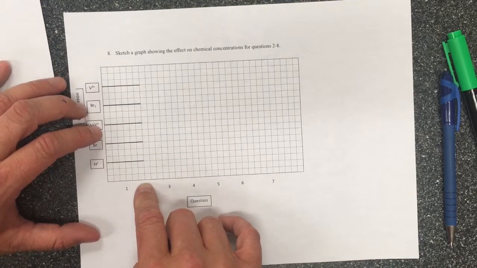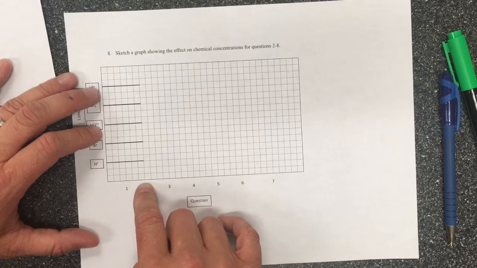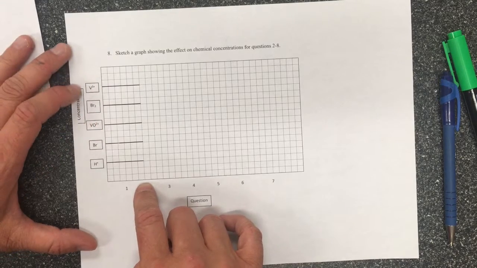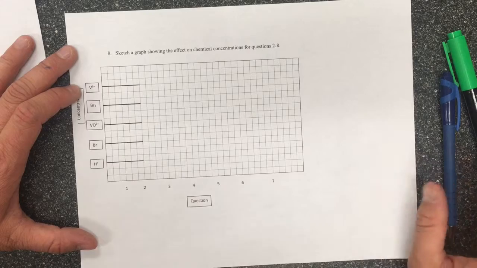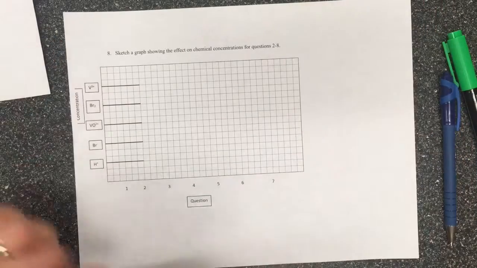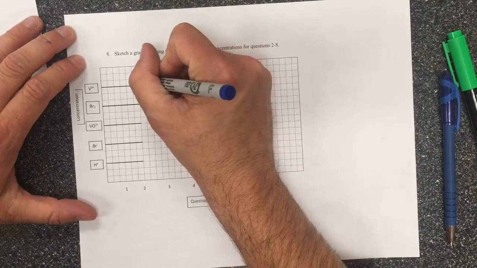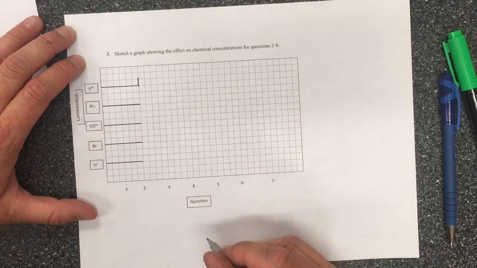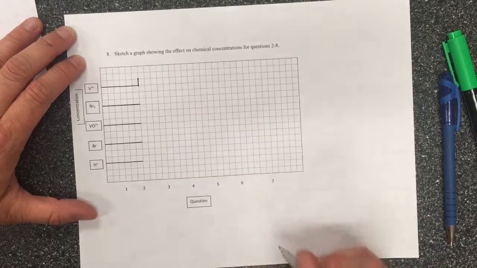step 2. It says, what color changes would be expected if you added vanadium 3 nitrate to the system? What they're describing here is you're adding vanadium ions to the system.